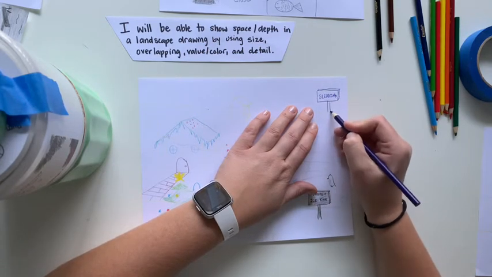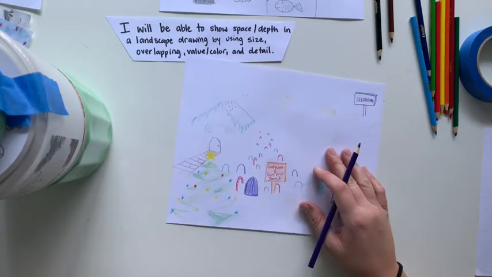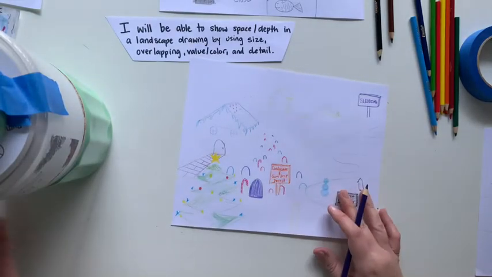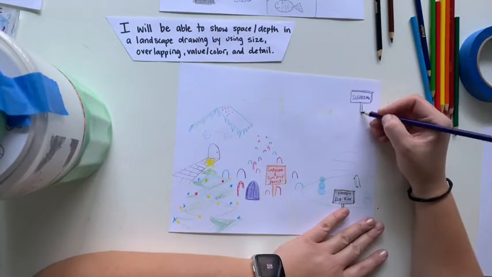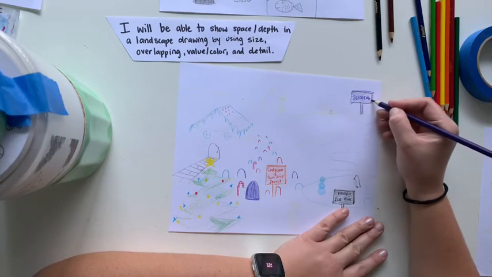Okay, so here's my sledding hill, and I think in my other picture, that was kind of creative, I did snowy slopes. I wish I had thought of that name before I wrote sledding, but that's okay. Snowy slopes would have been cool. So I hope you guys are coming up with some crafty names for your lands.